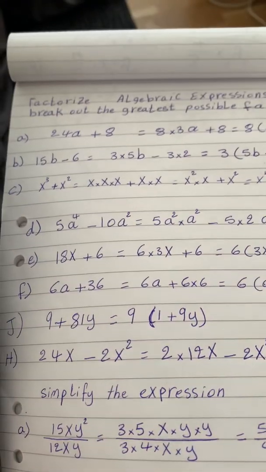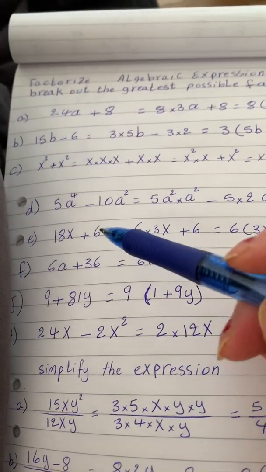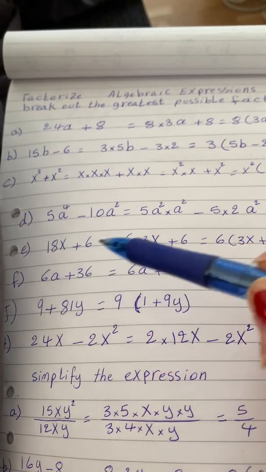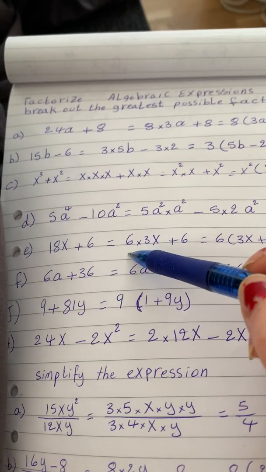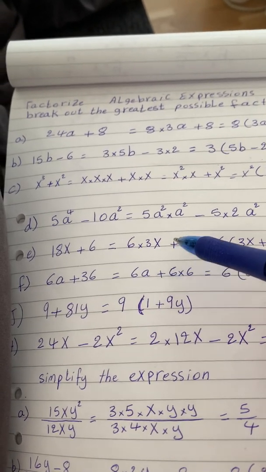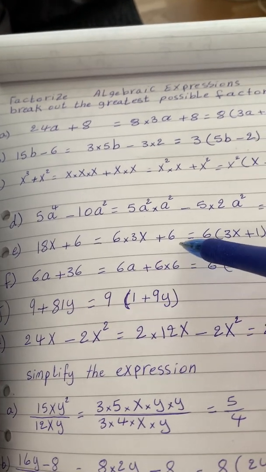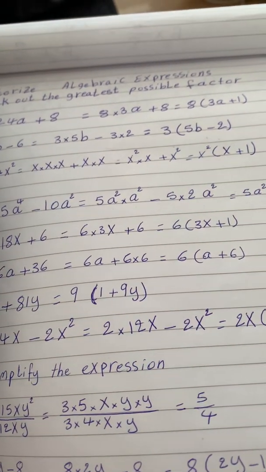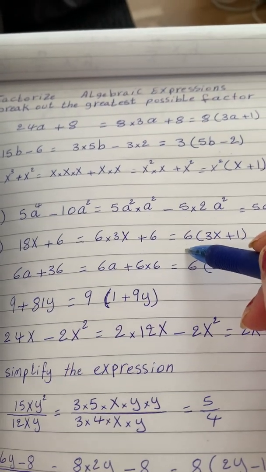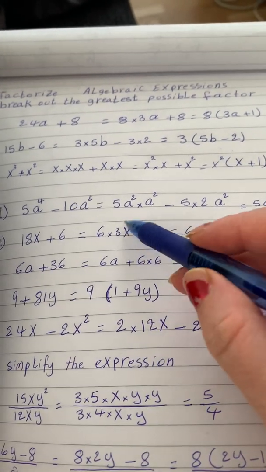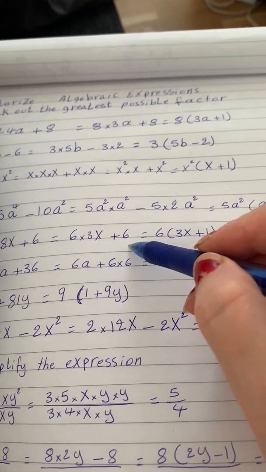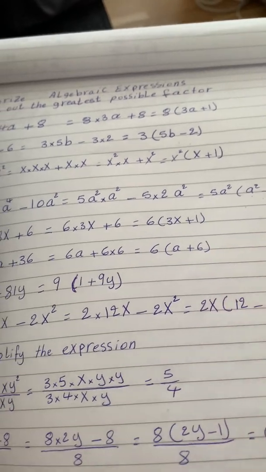Example E, 18x plus 6. We can write 18 as 6 times 3, times x, plus 6. The highest common factor is 6. We write it outside the brackets, and we open a bracket. What is left in the first term is 3x, and in the second term is 1.